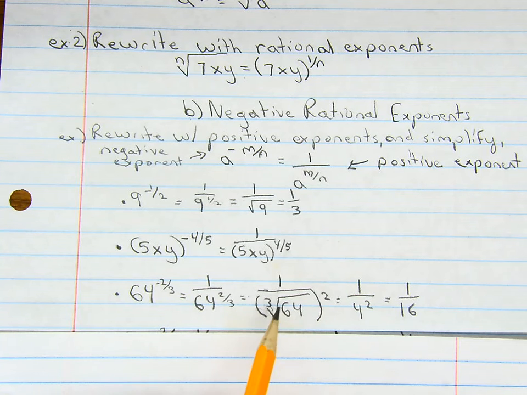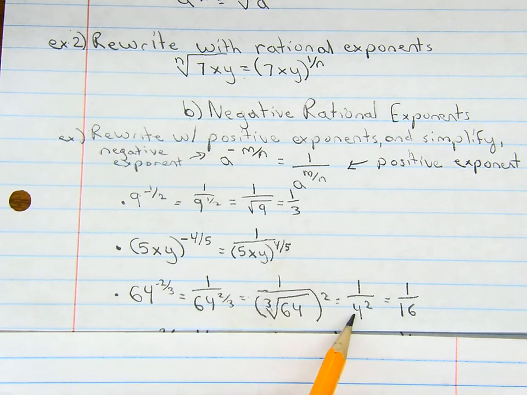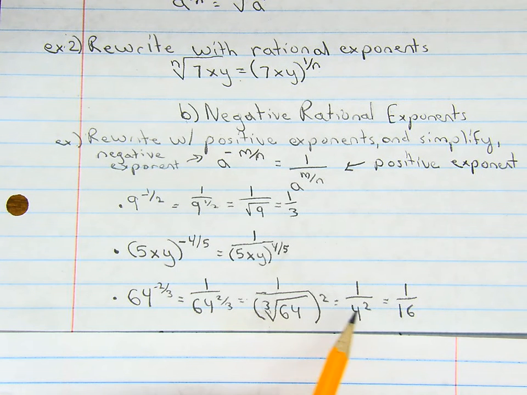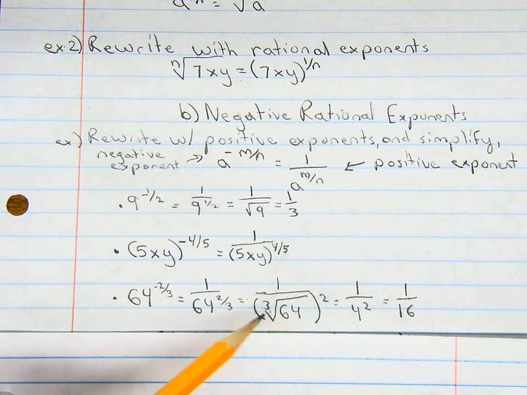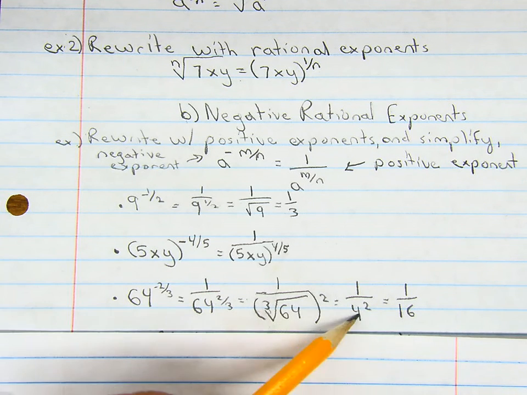It just depends on what this number is and which way allows you to simplify it the easiest. Since it's 64, I can automatically take the cube root of it, giving me 4, which I then square and simplify down to 16. So write with the positive exponent and then simplify.